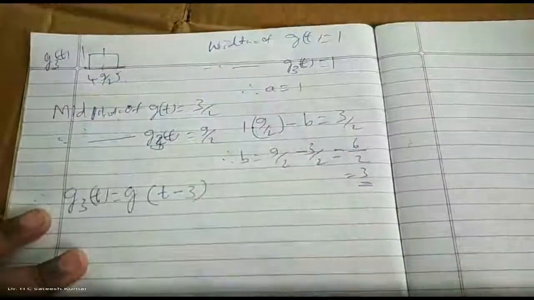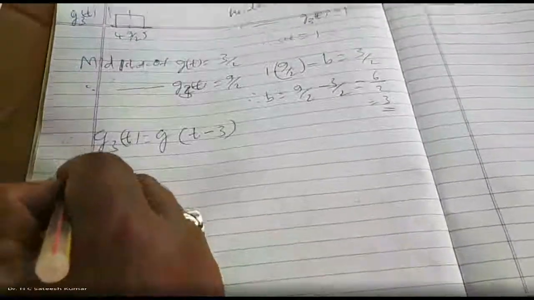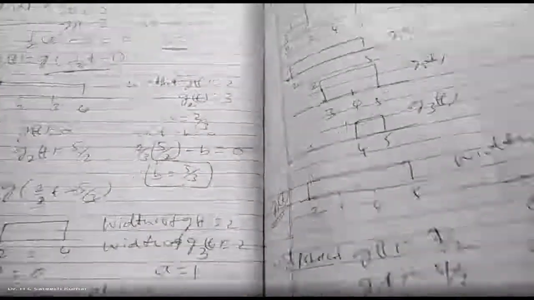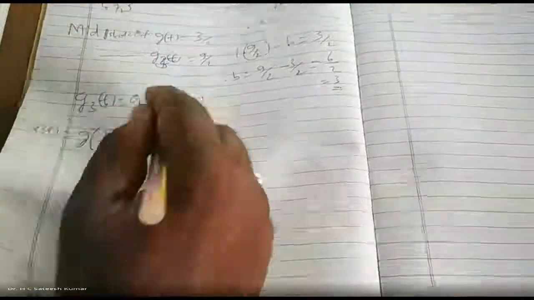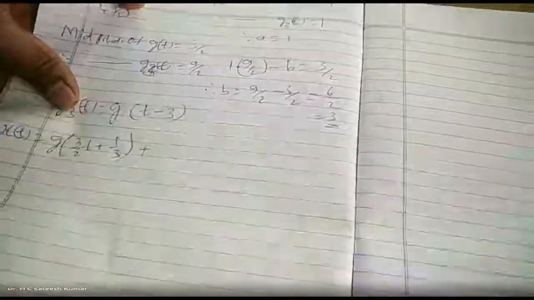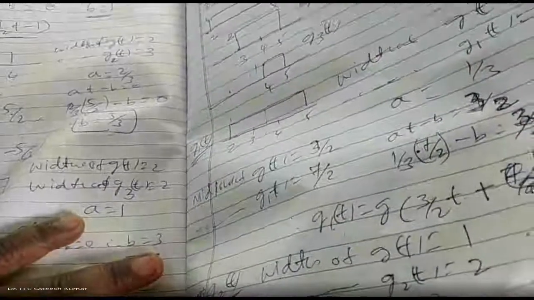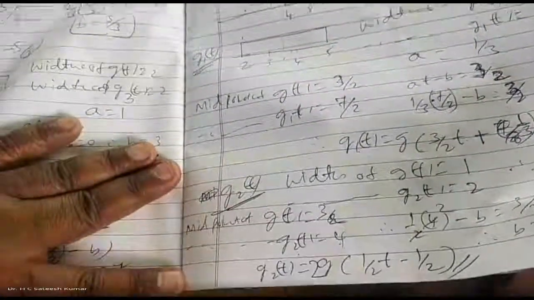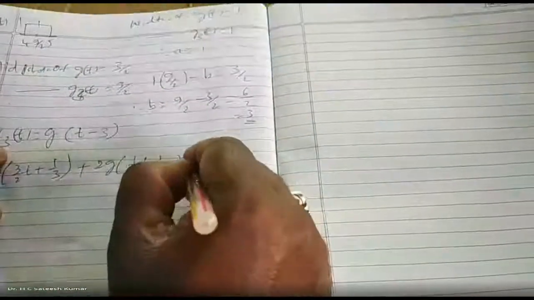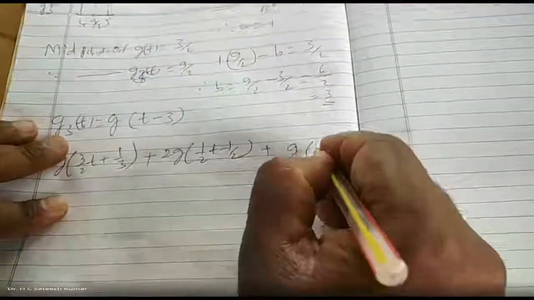We get it. So therefore, X of t is nothing but equal to G1 of t, which is G of 3 by 2t plus 1 by 3, plus G2 of t, which is 2G of half t minus half, and the third one is G of t minus 3.